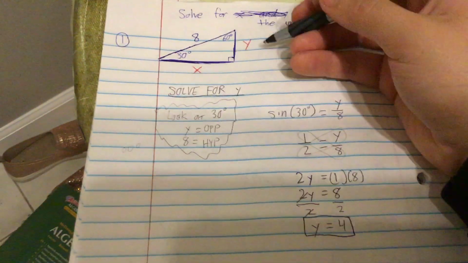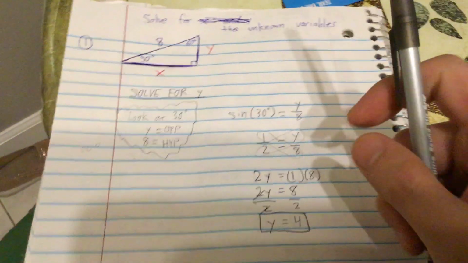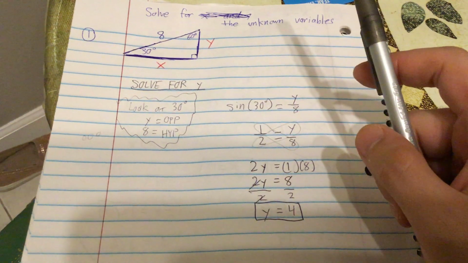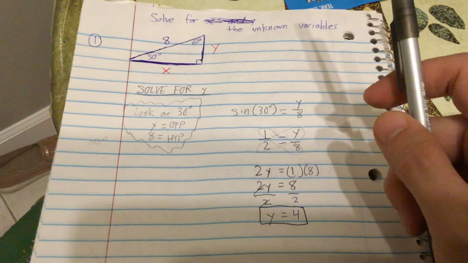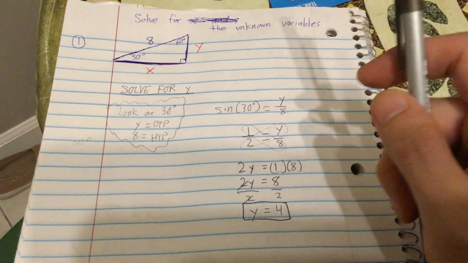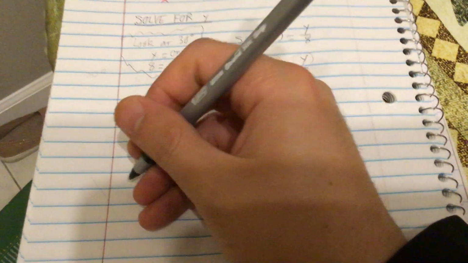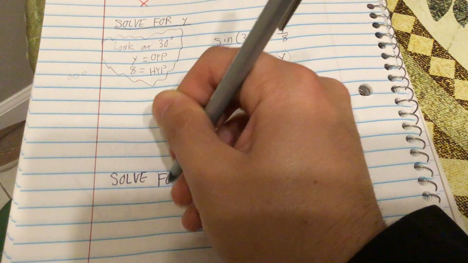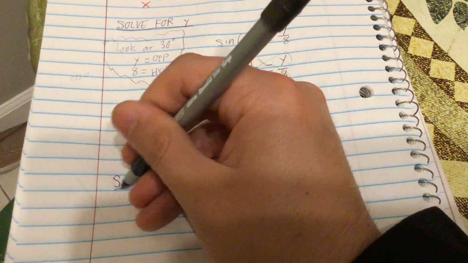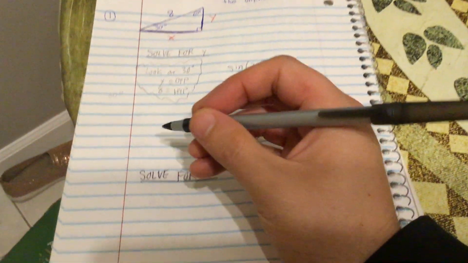So now that I know that this part is 4, I've got 8, I've got 4, I've got x. I don't want to take away the, not the quadratic formula, the Pythagorean theorem. I'm not going to take away the Pythagorean theorem from you. In fact, I want you guys to remember the Pythagorean theorem. But just to get in the habit of learning trig, okay, let's just say I use trig ratios here.